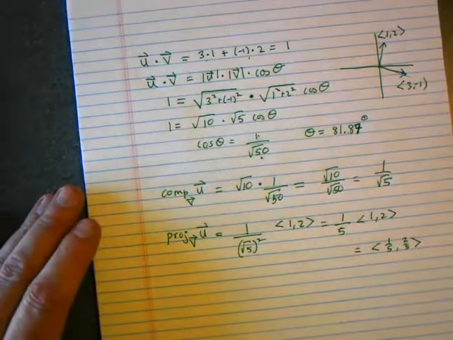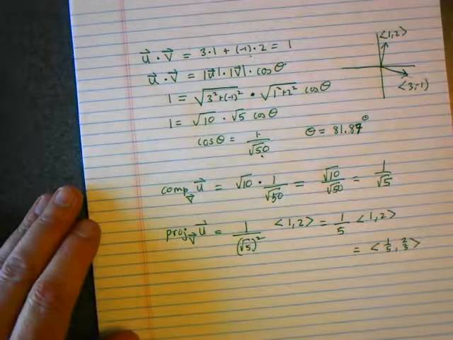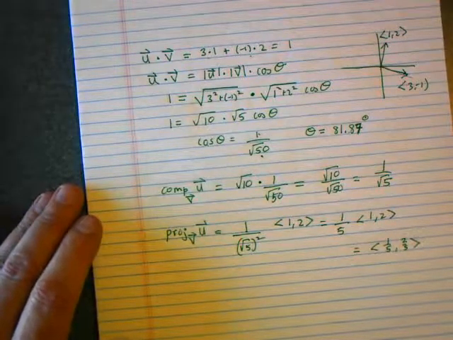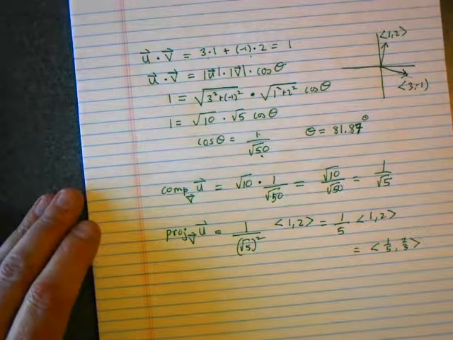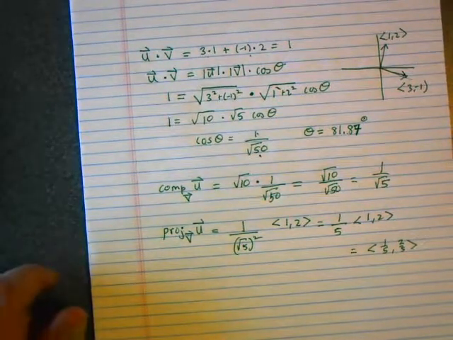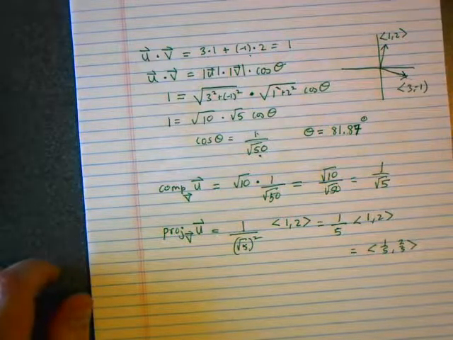Would it be wrong to use the j's and the i's? It would not be wrong. It just seems unusual because we haven't used i's and j's anywhere else in this problem. But would it be wrong? Of course not. Not wrong at all. Questions on that one?